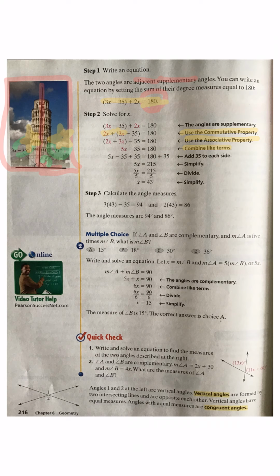We want to isolate x by itself. So to do that, we want to get rid of the negative 35, or subtract 35. The opposite of subtracting 35 is adding 35. When we add 35 to a negative 35, we get 0. Therefore, we're left with 5x on this side of the equation.